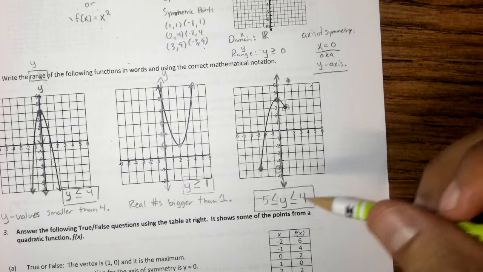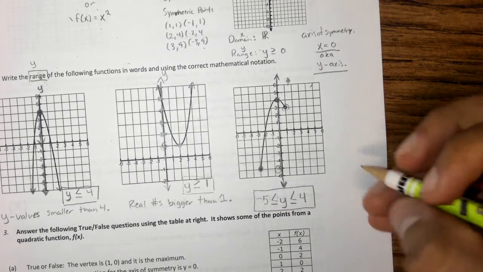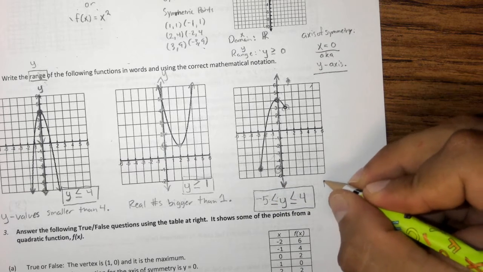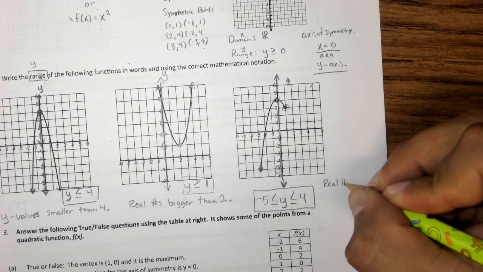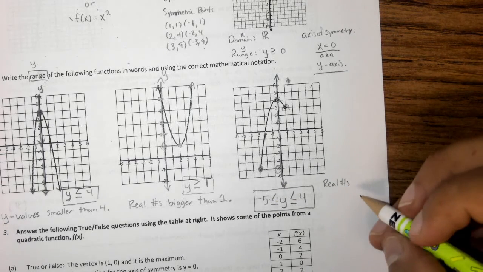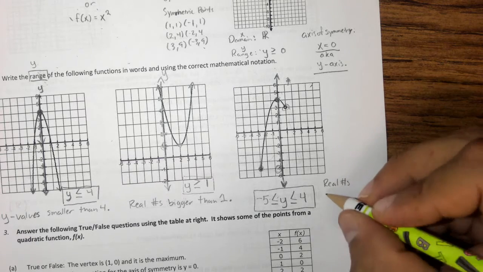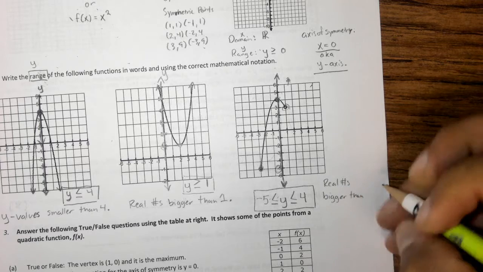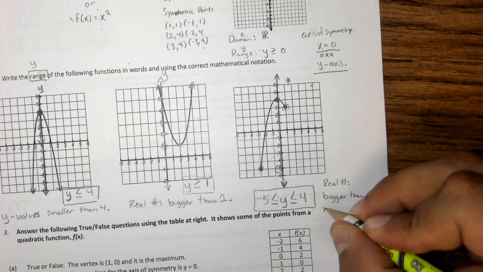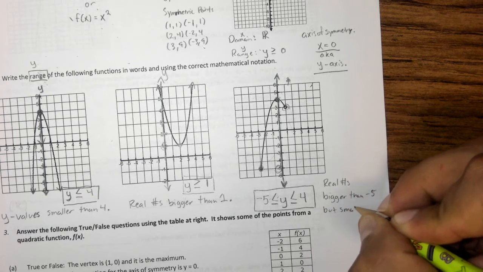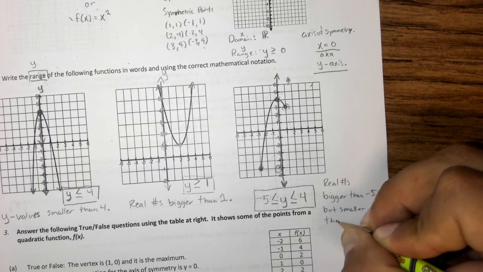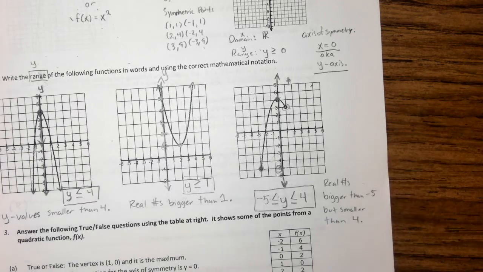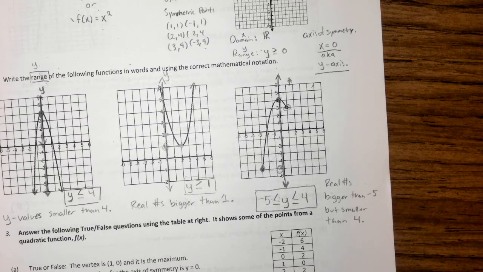Or in words, that would be real numbers bigger than -5, but smaller than 4. Something like that. It would be written something along those lines.